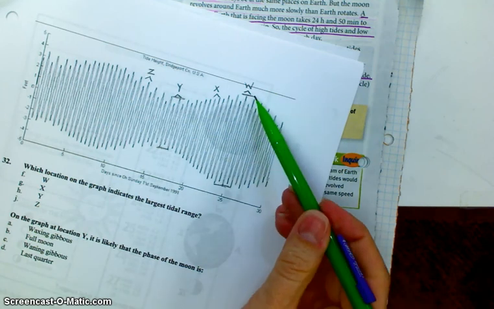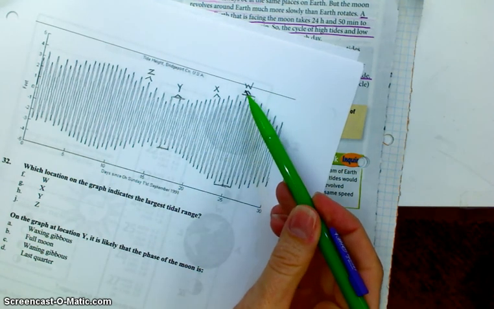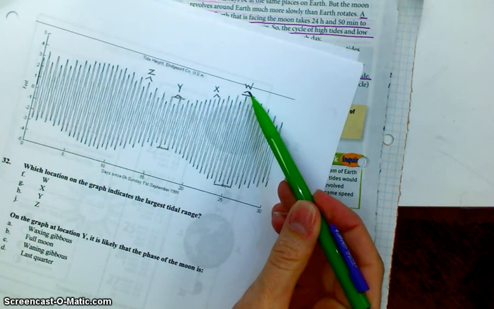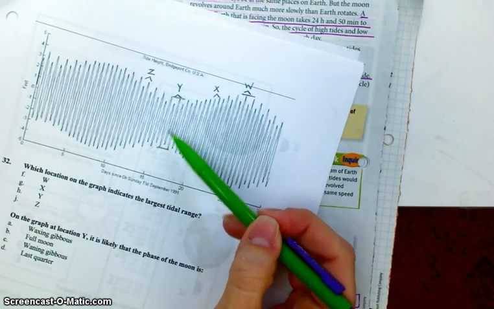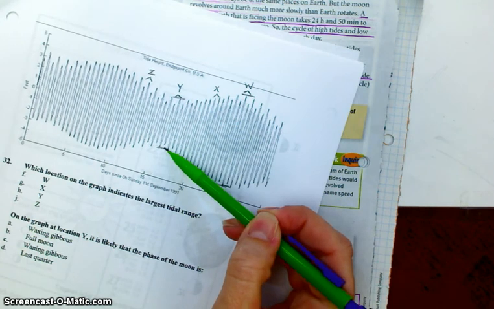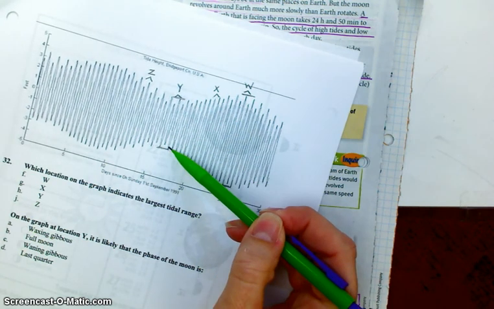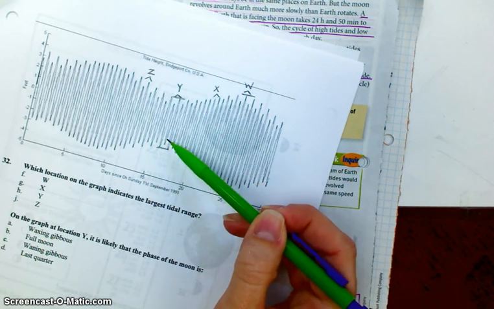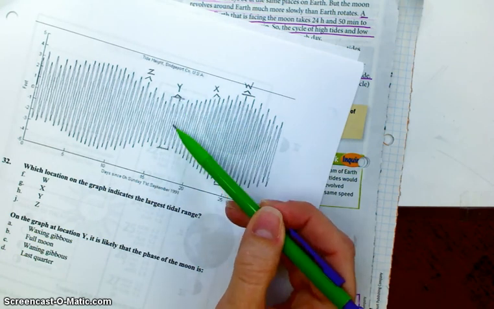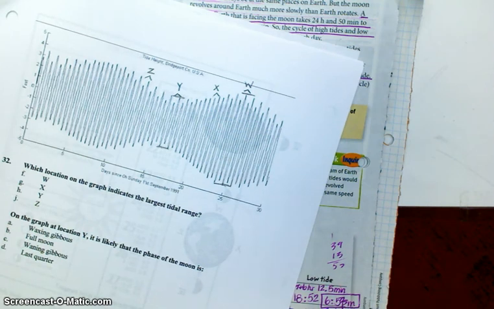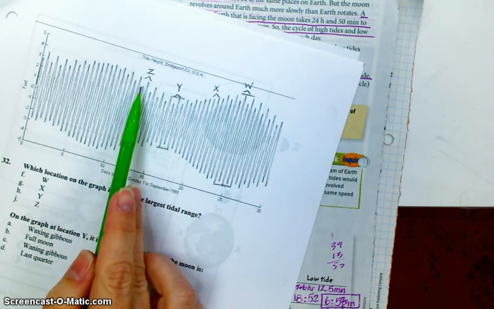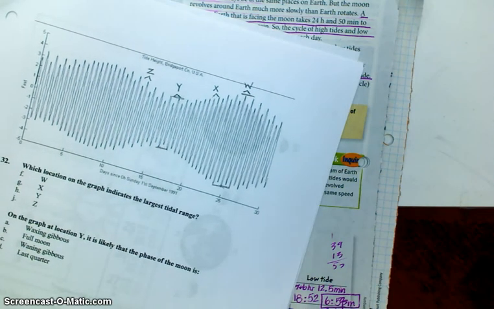Remember, your large tidal ranges are going to go with spring tides, so this is probably either a new moon or a full moon. Okay. Your smallest tidal ranges are going to be neap tides, and those are going to occur at first quarter and last quarter moons. So on the graph at location Y, it's likely that the phase of the moon is either first or last quarter. And so of the choices you're given, that's going to be D. X and Z are probably either waxing crescent or waxing gibbous or waning crescent or waning gibbous. Okay, it's not a spring or a neap tide situation at X and Z.